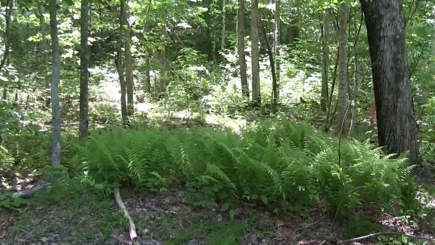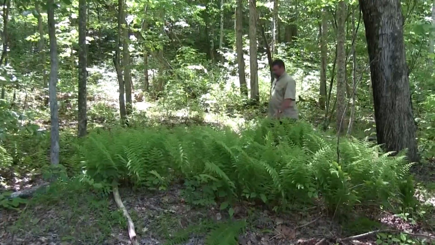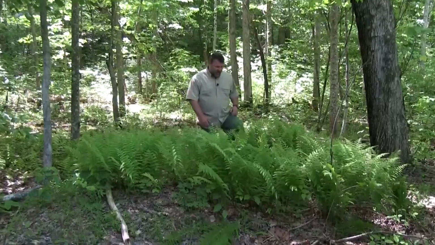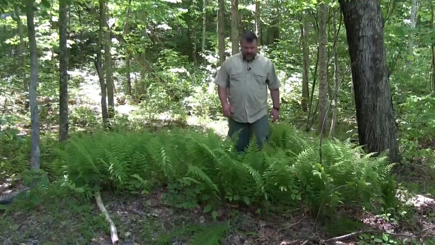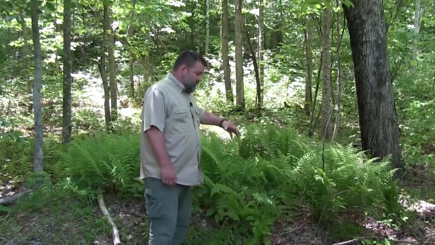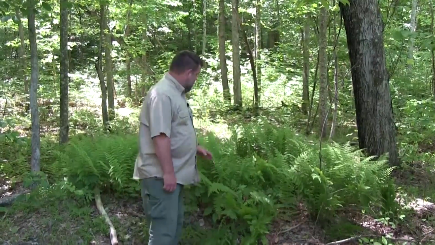If you're fortunate enough, you'll come across an area like this where you've got a lot of tall vegetation, in this case ferns, where when the quarry that you're after, whether it's a four-legged critter or a man, comes through, they push everything in the direction of travel, as well as it changes baseline so much that you can see this from a very far distance.